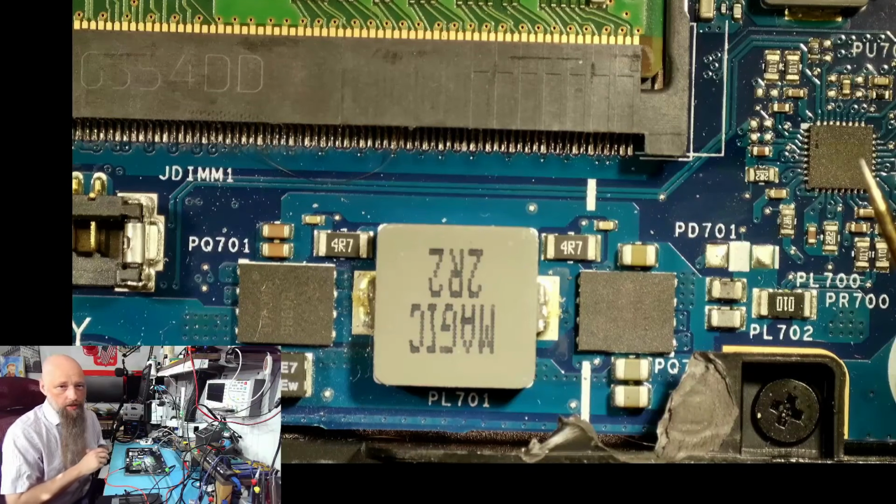And I've also seen it in other repair videos where the coil was actually at fault. It's very difficult to confirm without the replacement because it's very difficult to confirm whether the coil is faulty or not. You can't really use the resistance. You have to test it in the circuit.